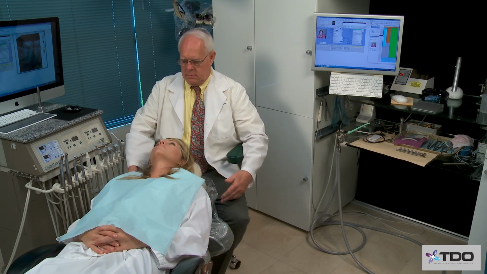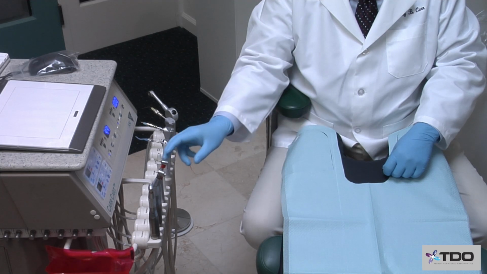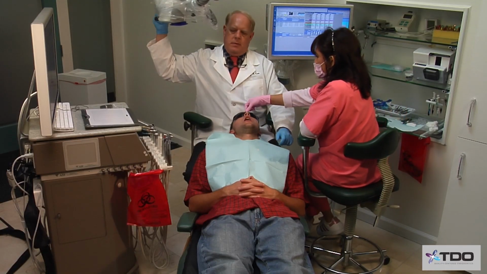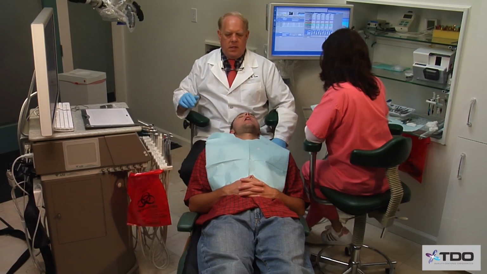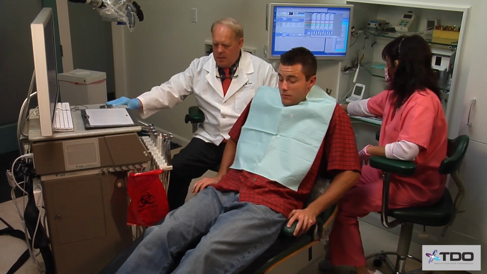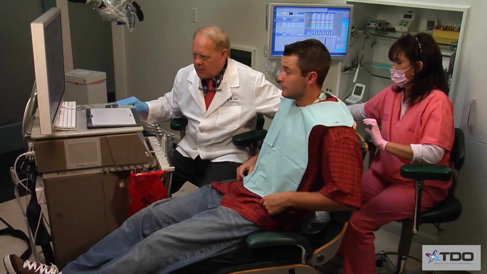The positioning for case presentations also depends on an easily movable cart and chair, as demonstrated here. Notice how easily the microscope is moved and how effortless it is to position the patient and monitor into a position conducive to good communication.